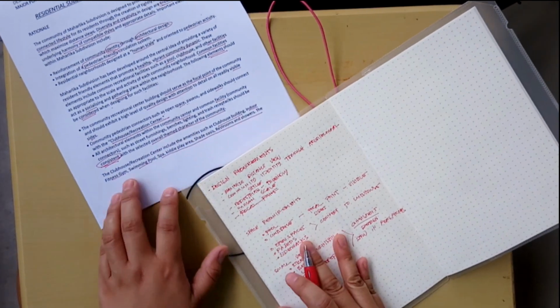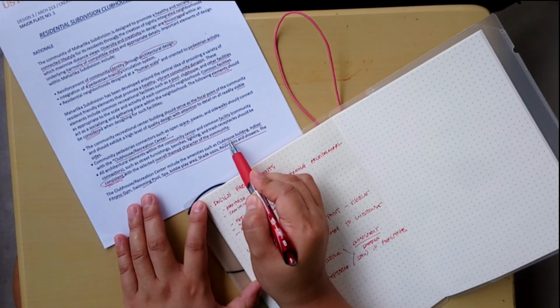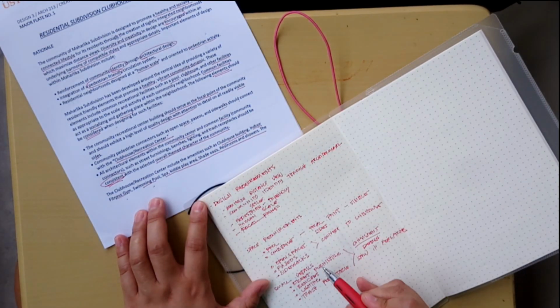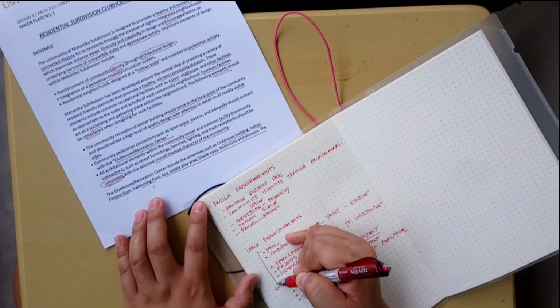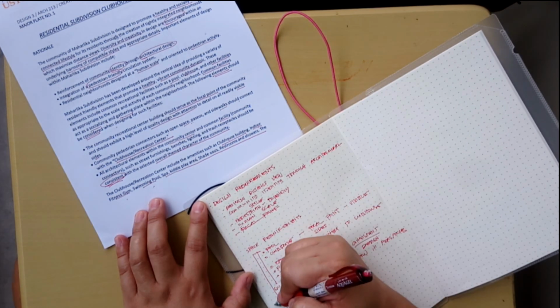Okay. So the clubhouse recreation center includes clubhouse building, indoor fitness gym. So these are more or less the site.